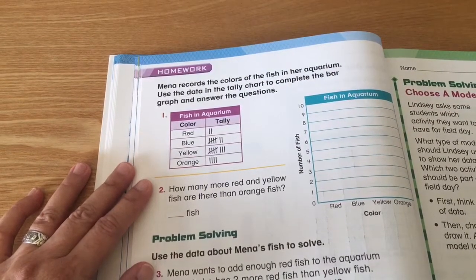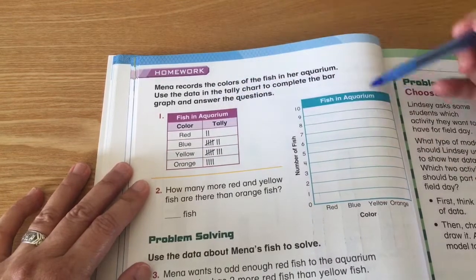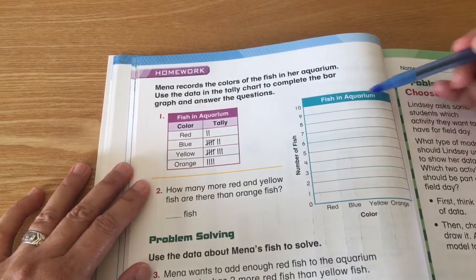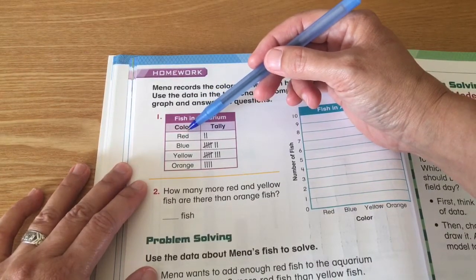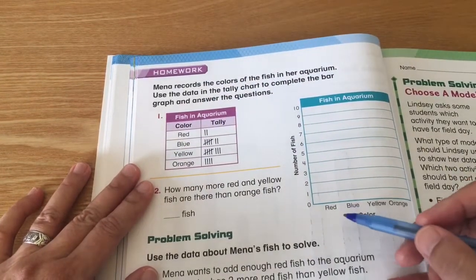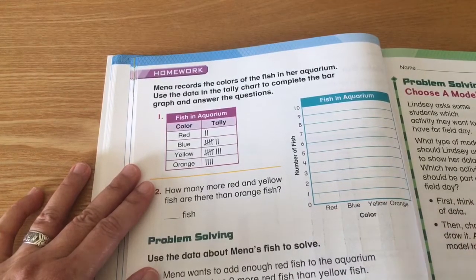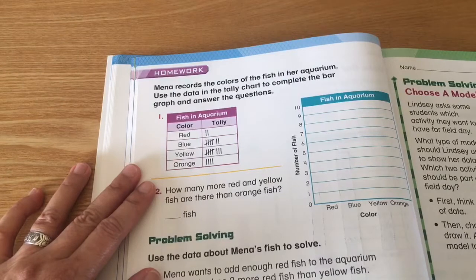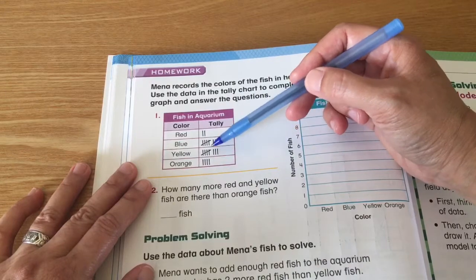So we're looking at the colors of the fish in her aquarium. Here we go. Fish in Aquarium is the title. And that's the same title they put here, Fish in Aquarium. Then we have the color. These are what we know for sure. We know that we're going to look at the colors red, blue, yellow, orange. So that's what they put on the bottom. What we don't know is the number for each one. It changes. It's not the same for every color.